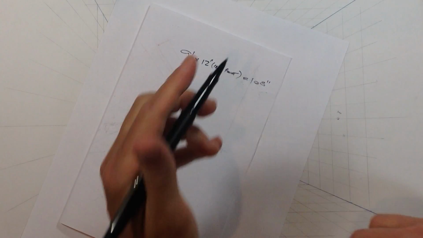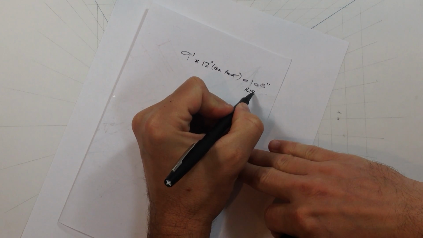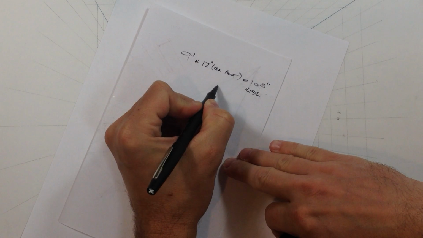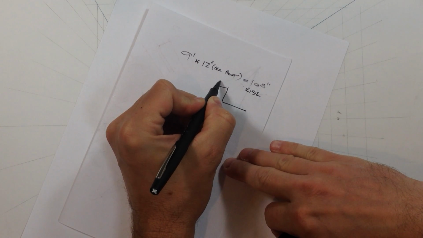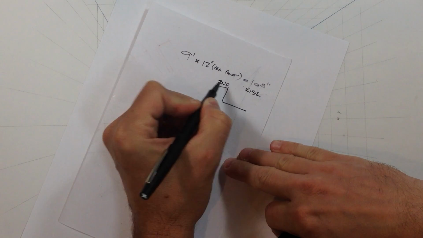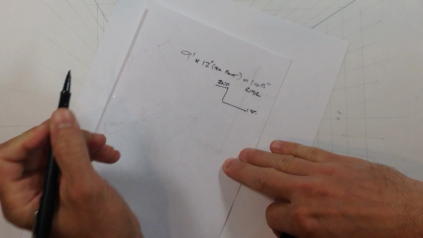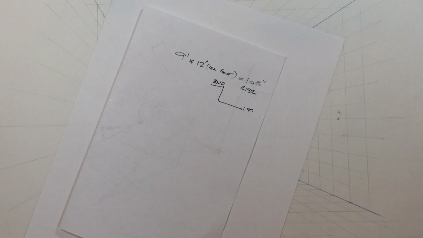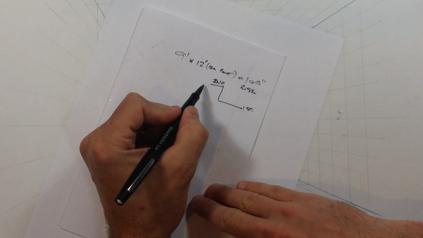Feels like this pen is dried up. 108 inches. That's my total rise. In other words, from floor to floor. Okay, so second floor, first, or the loft, however you want to call it. And so I have 108 inches there.